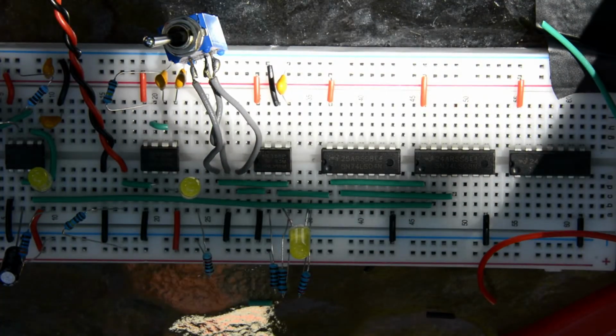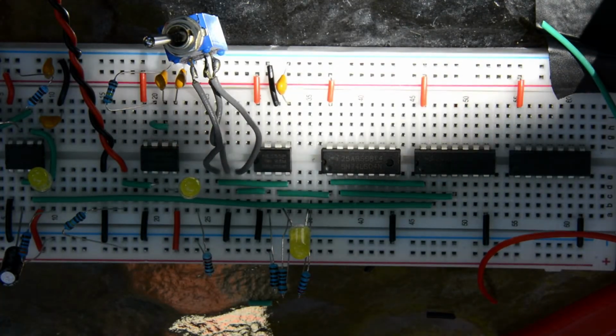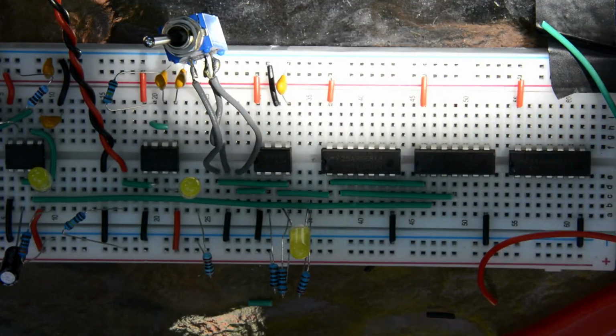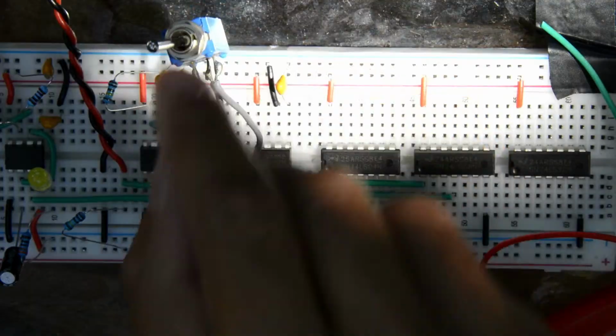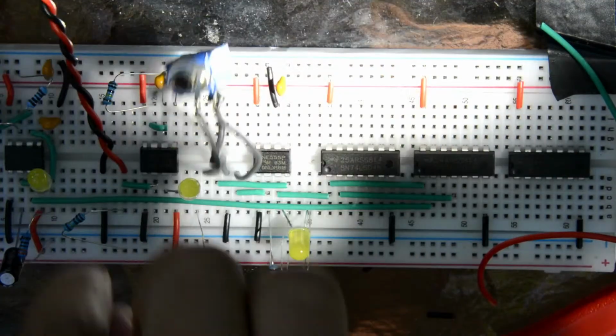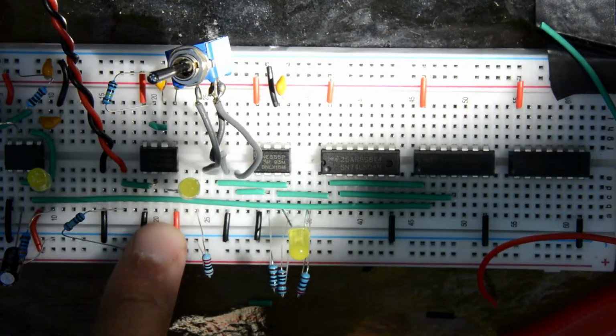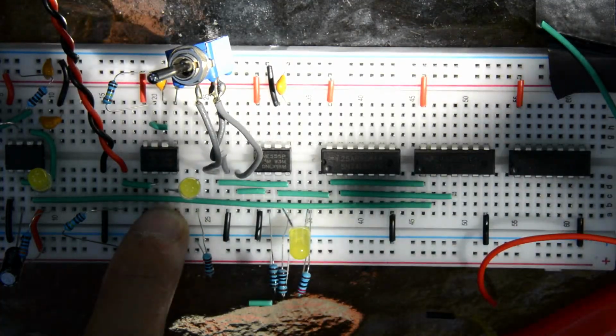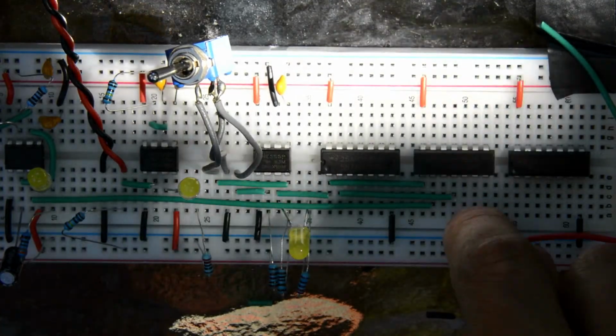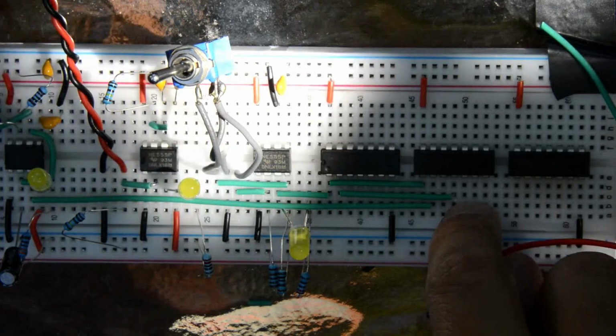Okay, the next step is, now that we need the output of the manual button. So we need this one. So we need this to go to input 5, which is going to be down here. So pin 5.